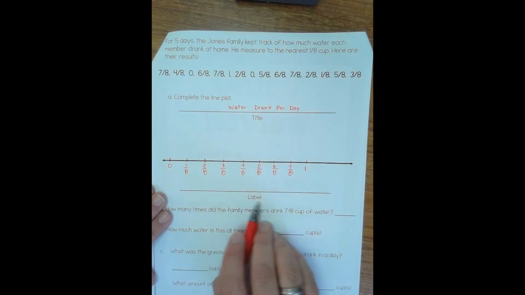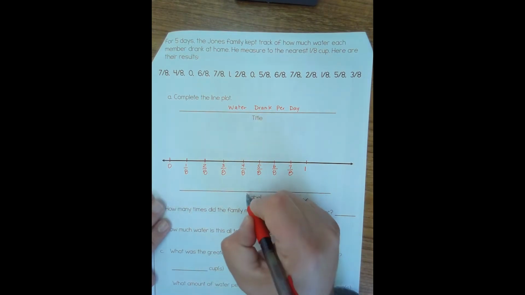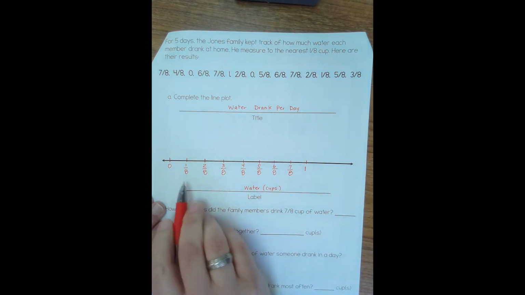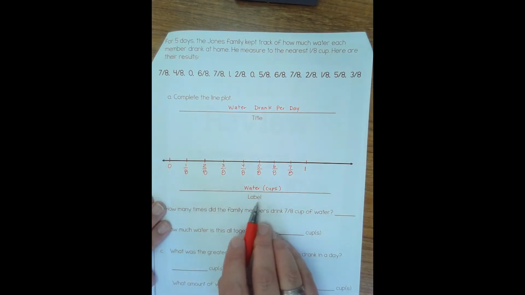Well, what is our label? The label means what do these numbers represent? Well, they represent the water in cups, right? Because this number here is 1/8 of a cup of water, 2/8 of a cup of water. So that's what the label is for. It's to describe what the numbers mean.